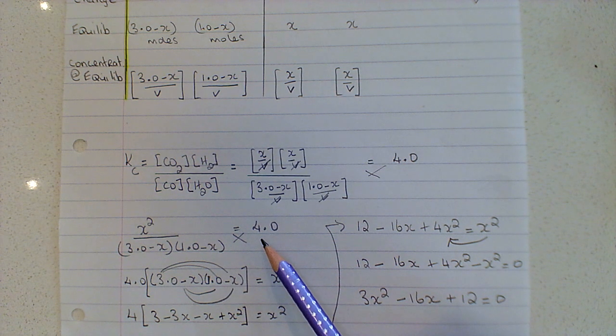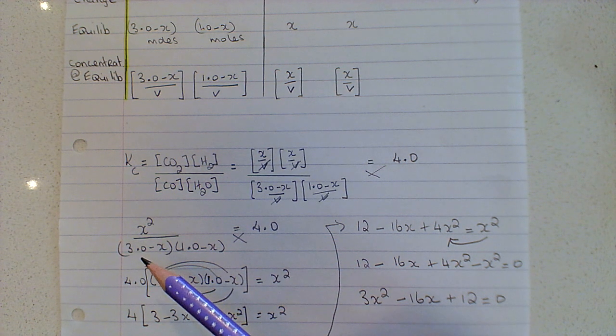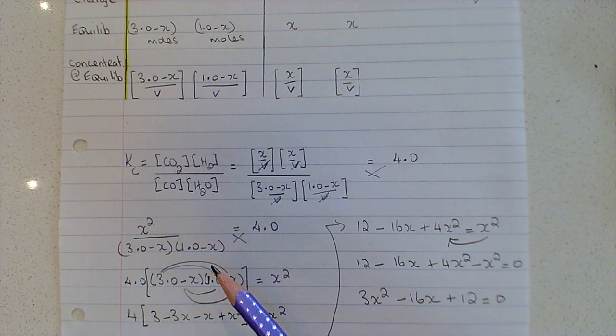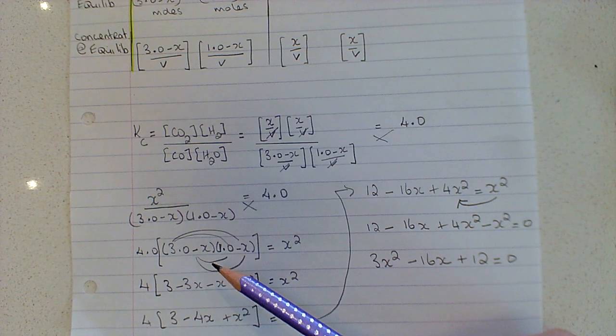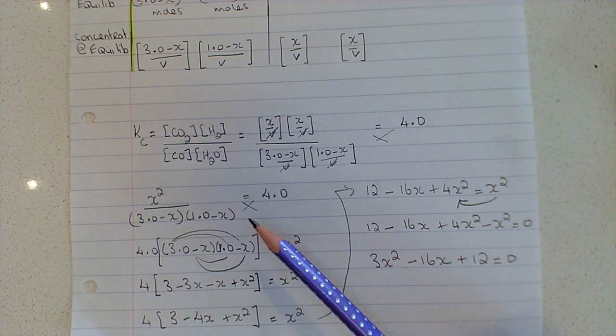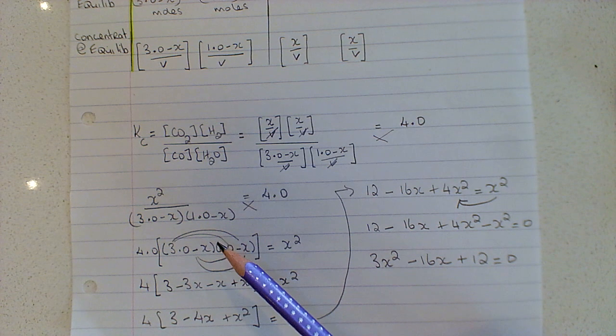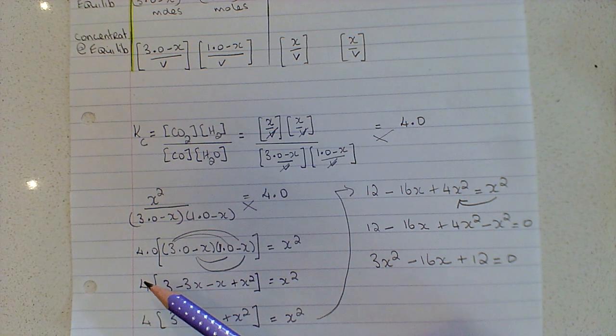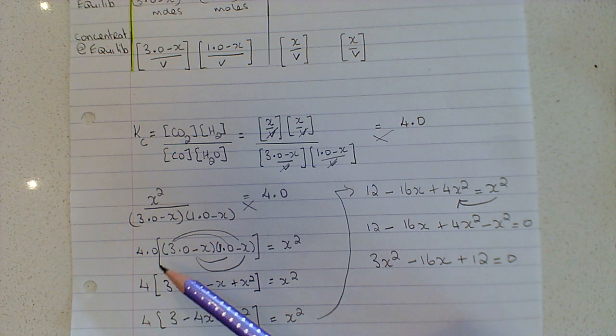So we're letting that equal to 4.0. So 4.0 times the bottom line here will give us this expression, which is equal to x squared. Now, the next thing I'm doing is multiplying out my brackets, just using my arrows here to make sure I don't forget anything. So I'll multiply by 4 later on, and just leave that outside the bracket for now.